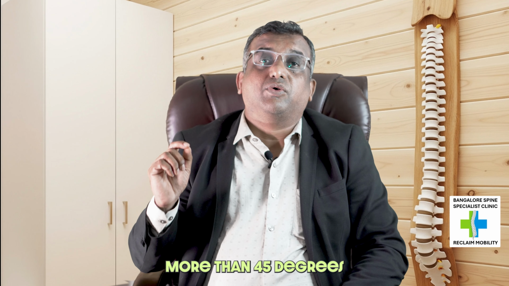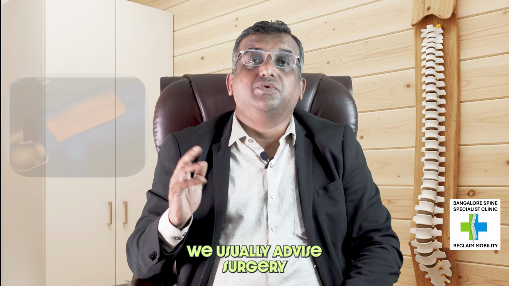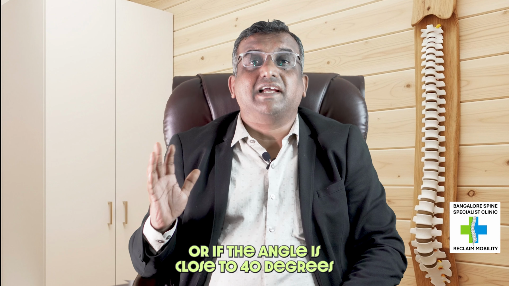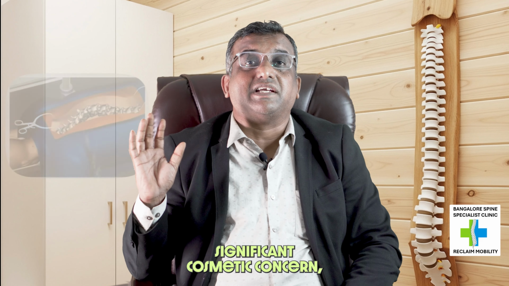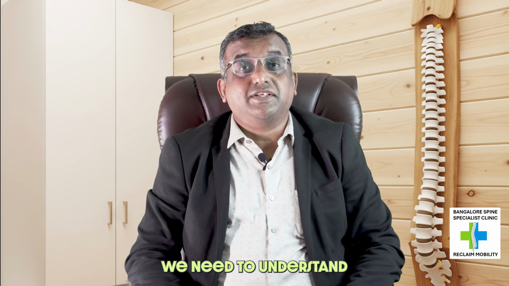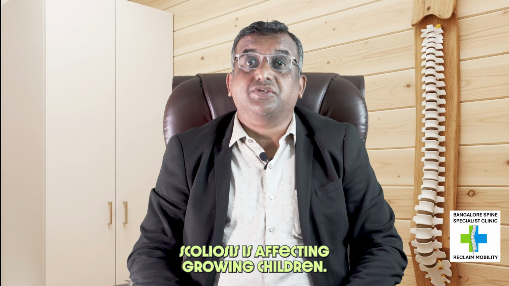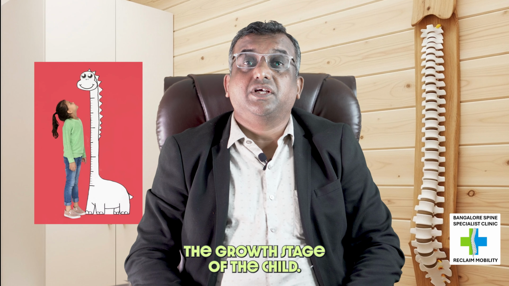If the angle is more than 45 degrees in a growing child, we usually advise surgery. Or if the angle is close to 40 degrees and there is a significant cosmetic concern, we also address the same by surgery. We need to understand that most of the time scoliosis affects growing children. So our evaluation also includes the growth stage of the child.